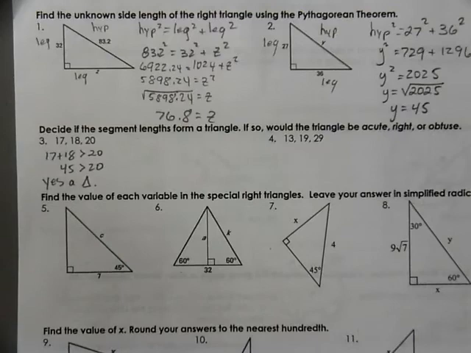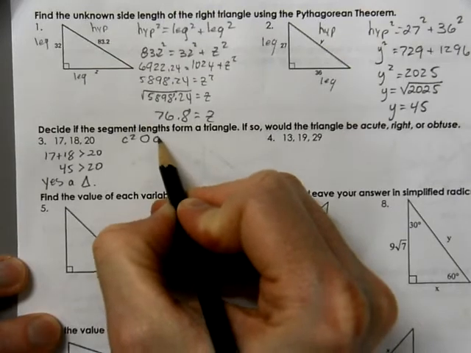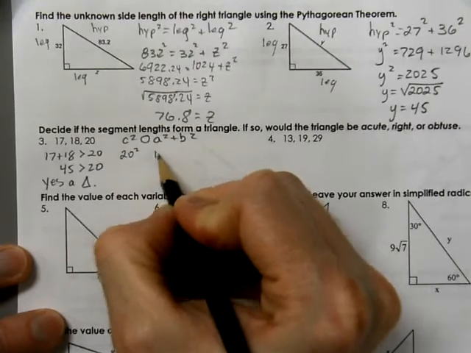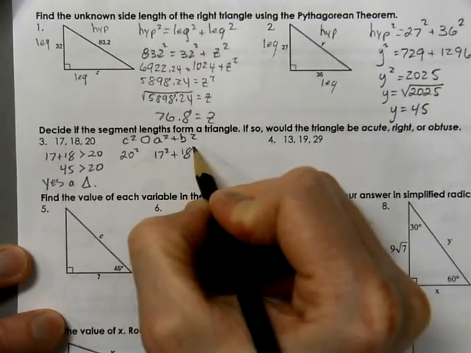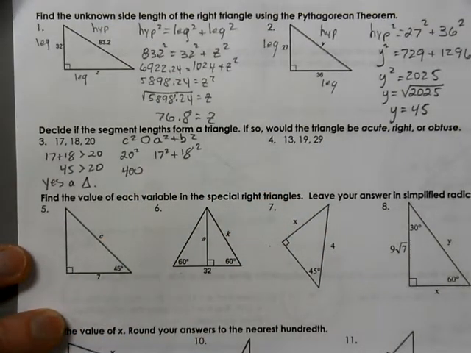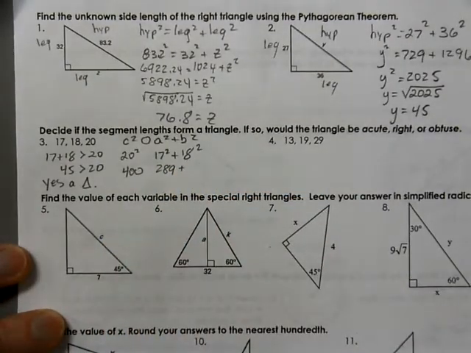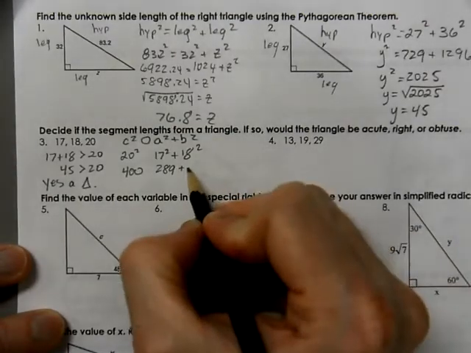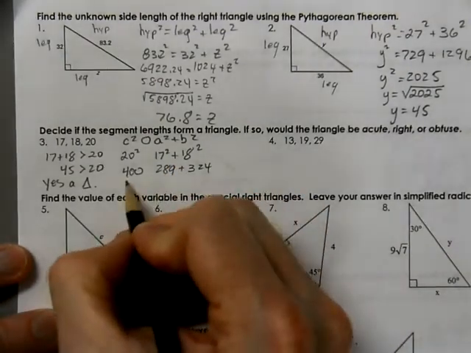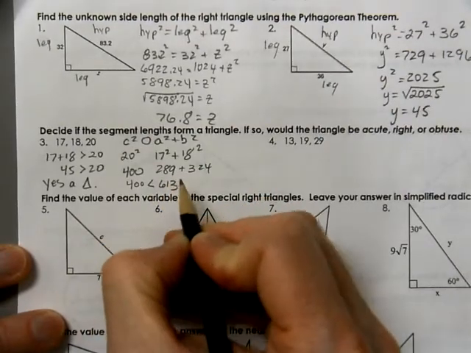Now we have to determine what type of triangle it is. So we're going to do our c squared and compare that with the a squared plus b squared. So we type in our numbers. 17 squared is 289. I think we get 324. We add that to the 289. So 400 is less than 613.